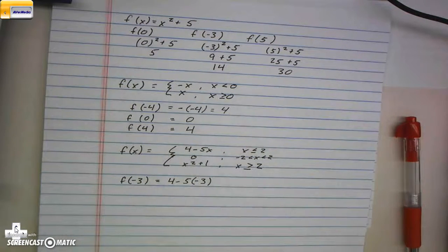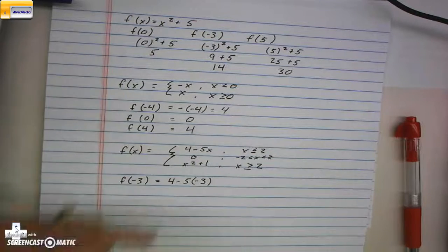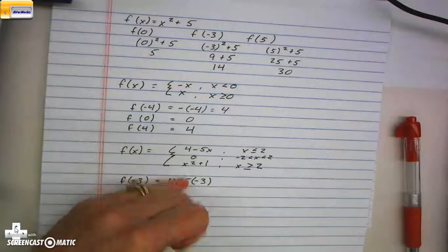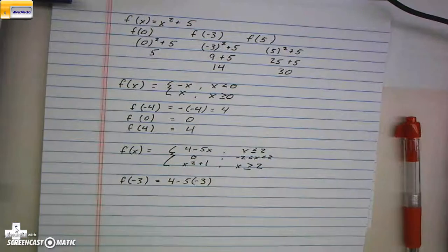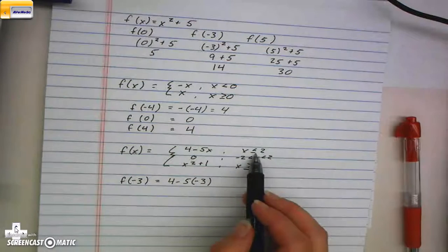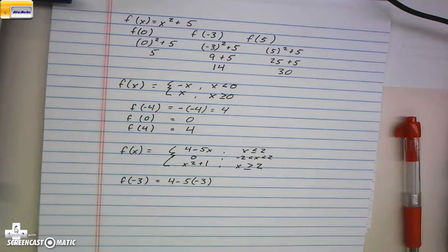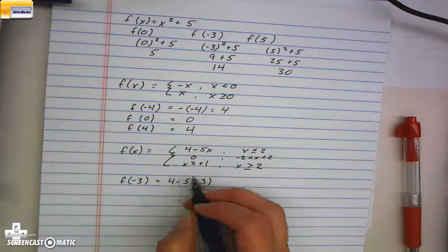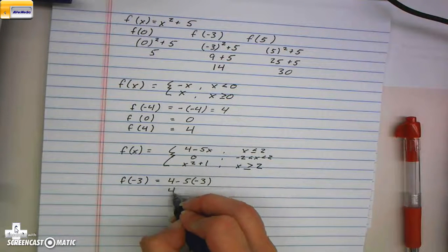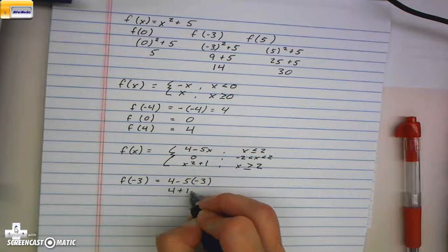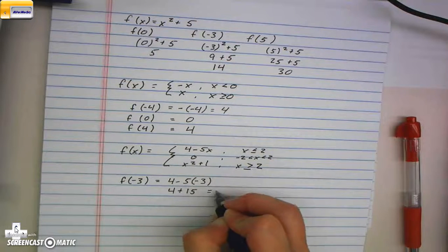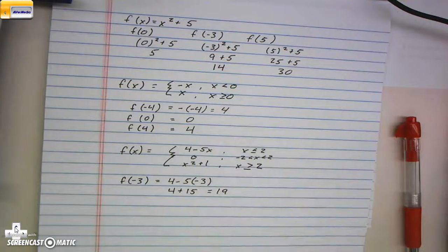Kids think if I put a -3, you have to do all three of these. You don't. You just do the top one, because this says which one of these rules you use. And so this would be 4 plus 15, which would be 19.